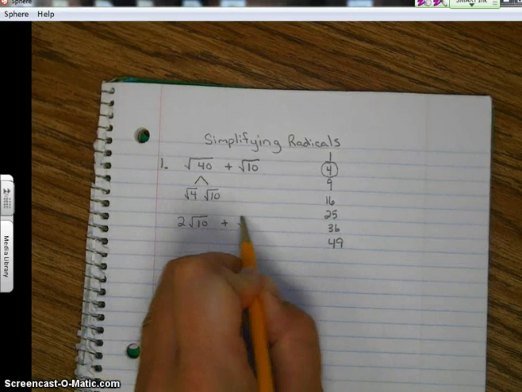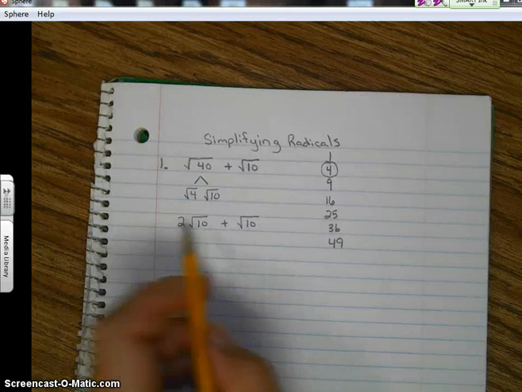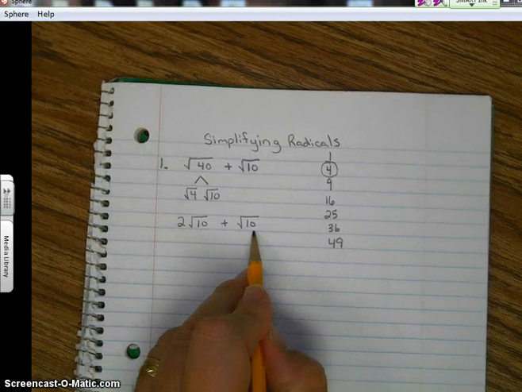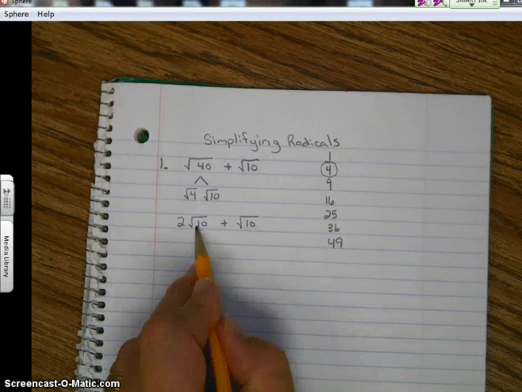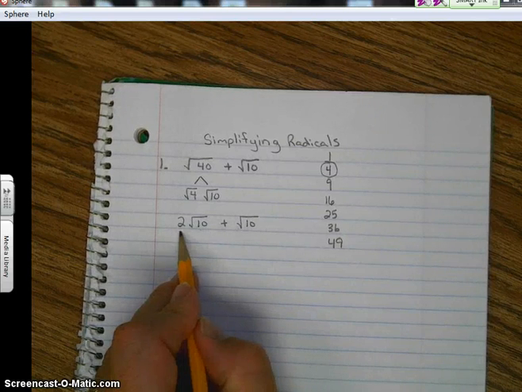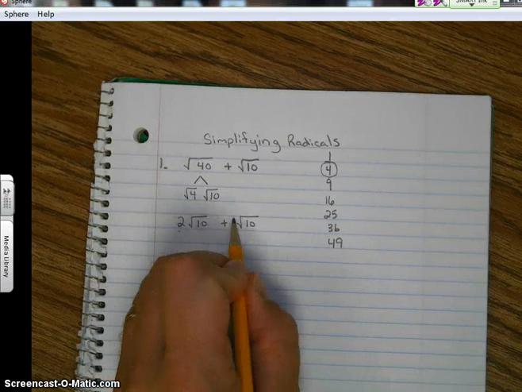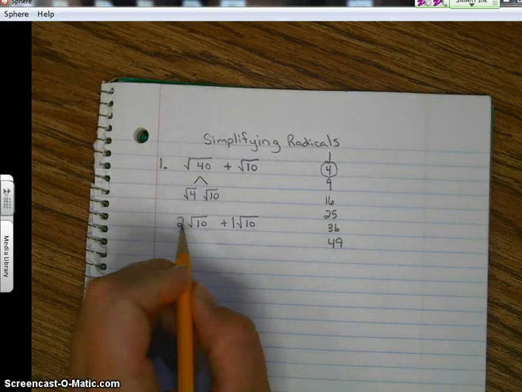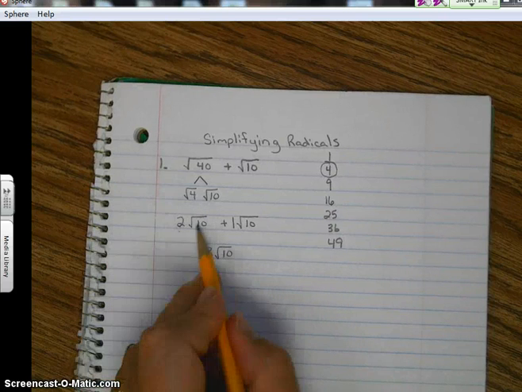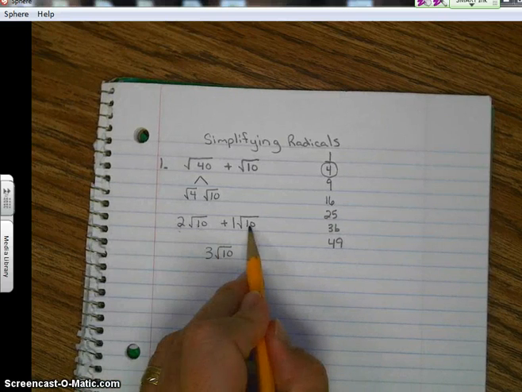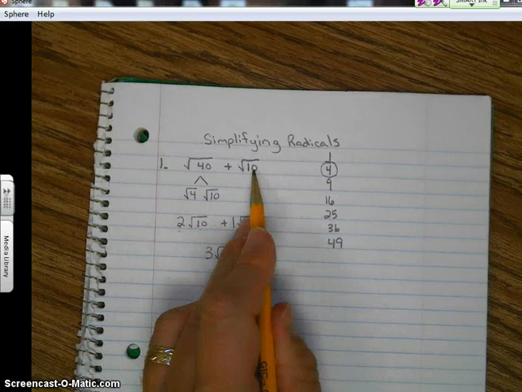plus the square root of 10. Hey, look, the radicals are the same. So guess what we can do? We can add them together. Not the radicals, but we're going to add the leading coefficients. So it's going to be 2 plus 1, and that's going to give us 3 square roots of 10. We never add these numbers together, never.